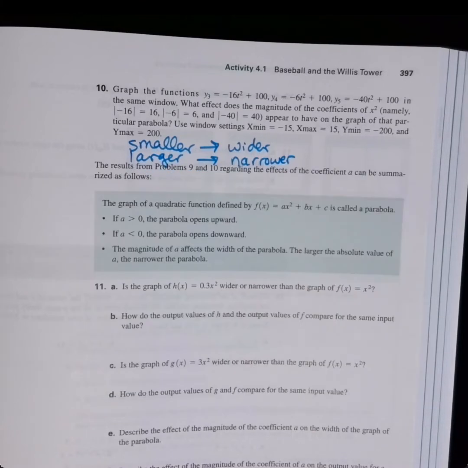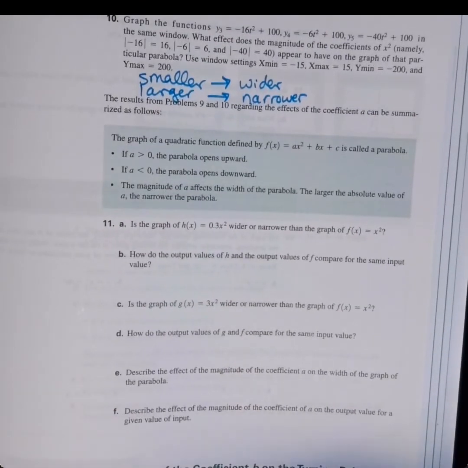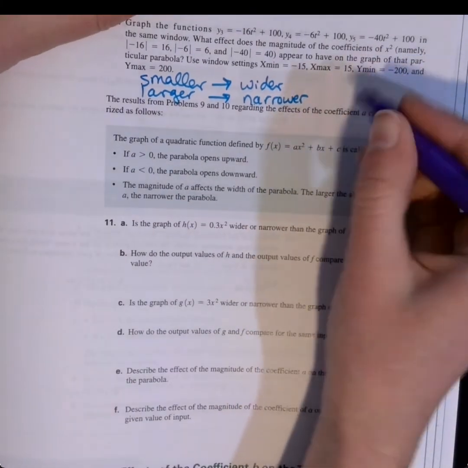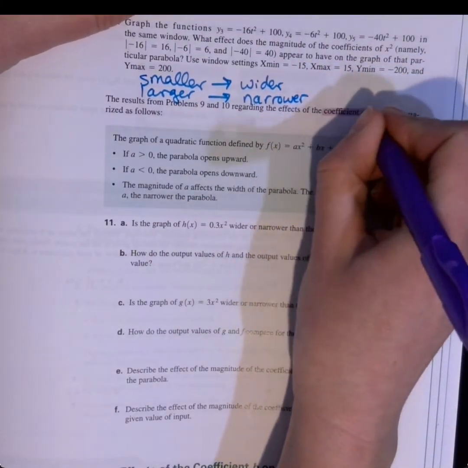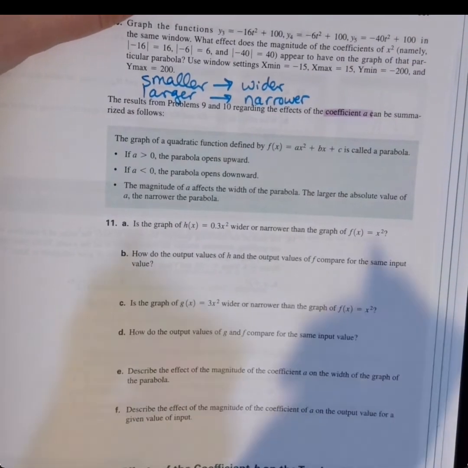That's what I observe. Okay, so they're going to summarize this for me in a box here. So there are two things that A does. Okay, the coefficient A can do two things. C just did one thing. C controlled the vertical intercept. A can control two things.